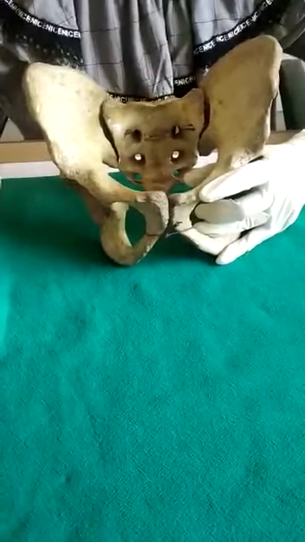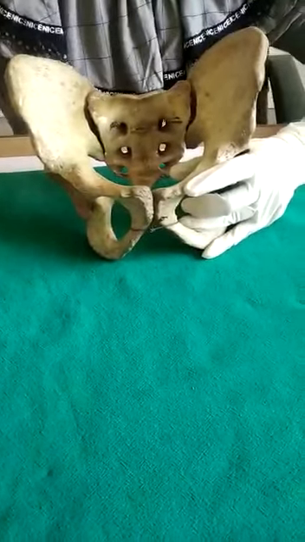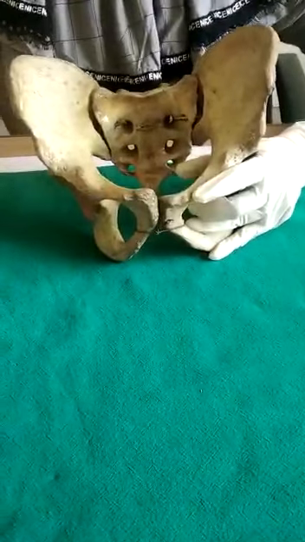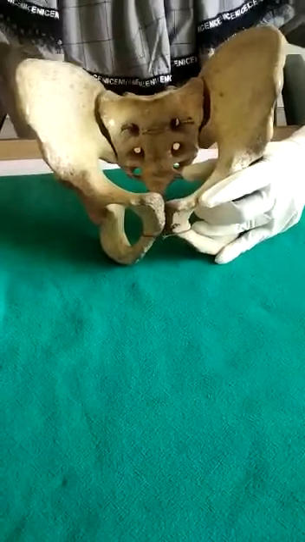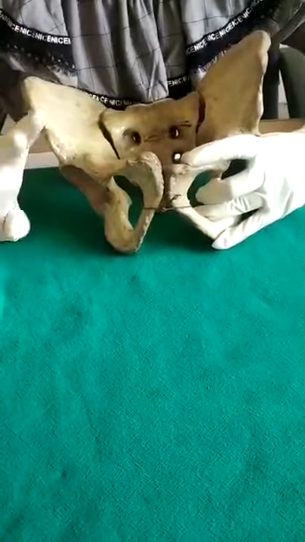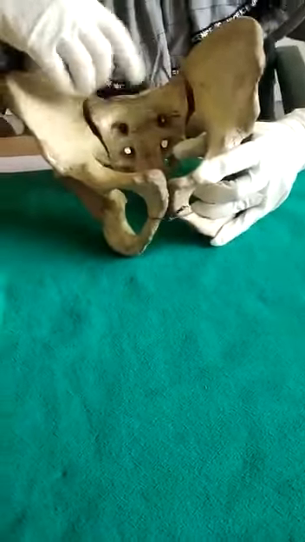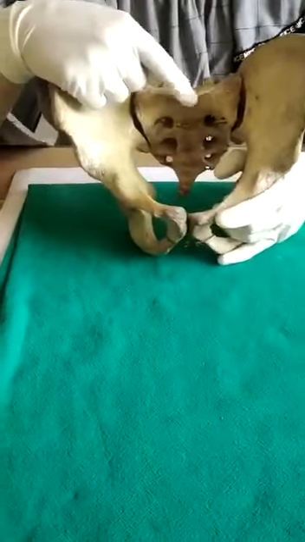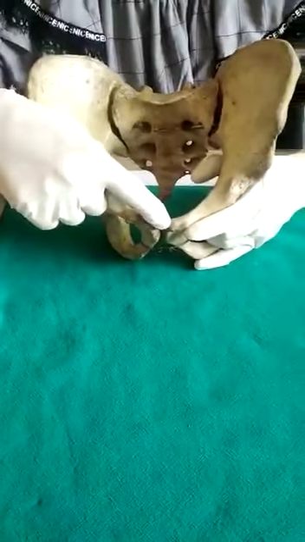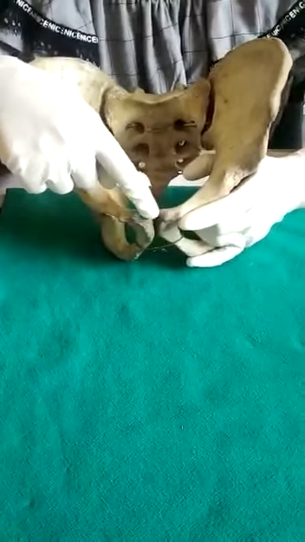Now we will discuss pelvimetry. Pelvimetry means measurements of the pelvis. So it includes different diameters. We have anterior posterior, transverse and oblique diameters of inlet, cavity as well as outlet, right? In case of inlet, the anterior posterior diameter extends from sacral promontory to the upper part of the body of pubis.